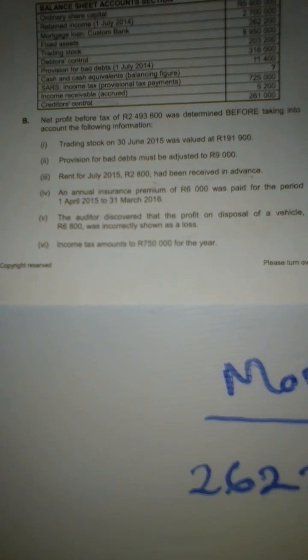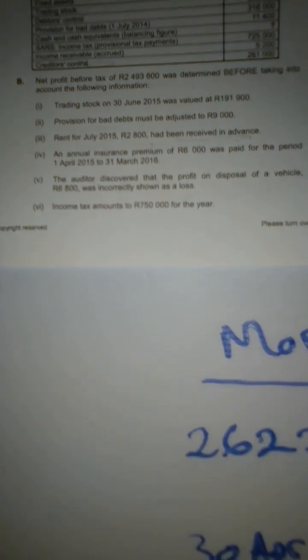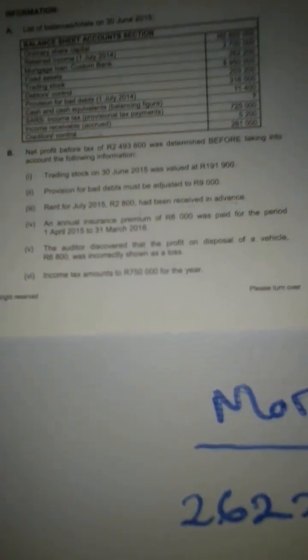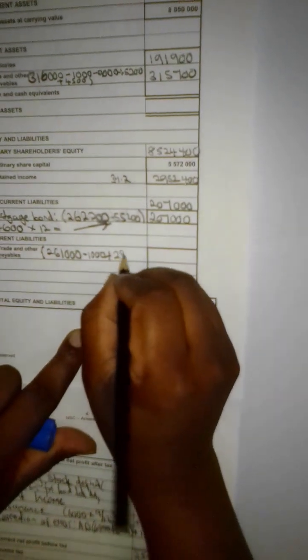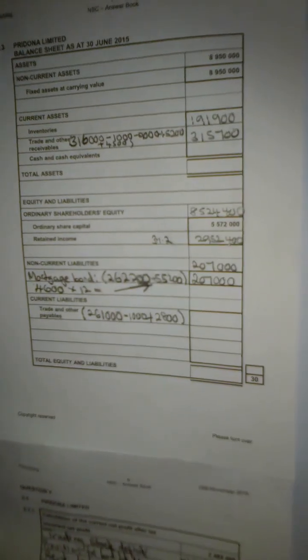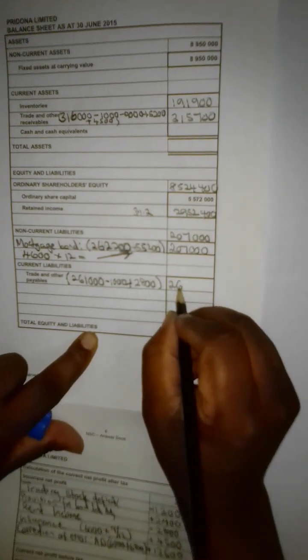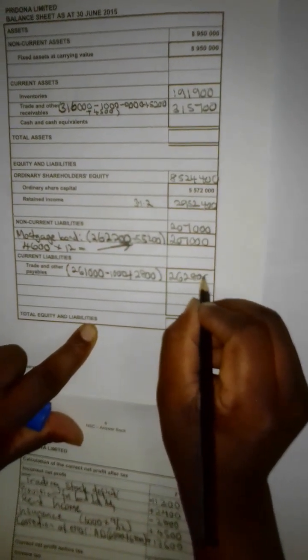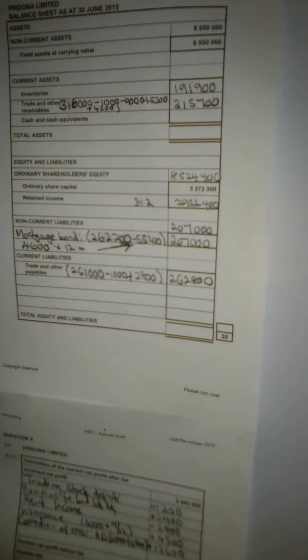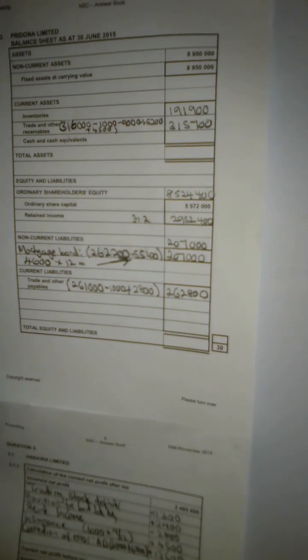So the 2,800 is also the other amount that was supposed to be taken into consideration, so we're going to say plus 2,800. So the total that we get now for the trade and other payables becomes 262,800. And then what else do we have?